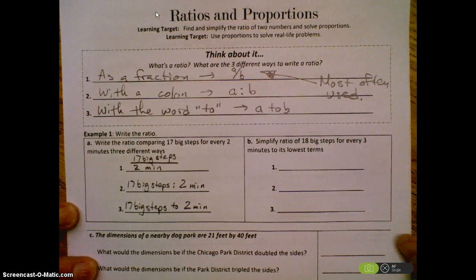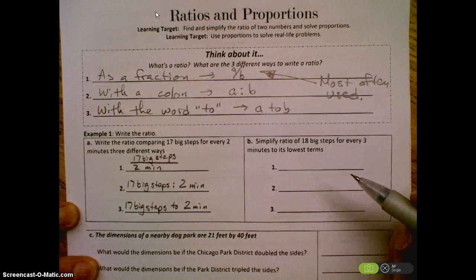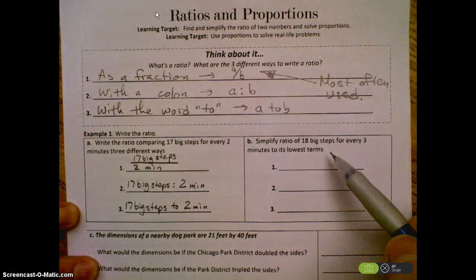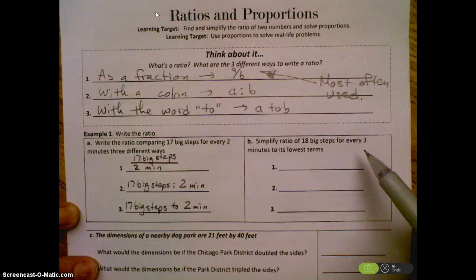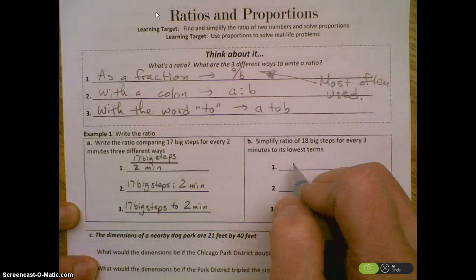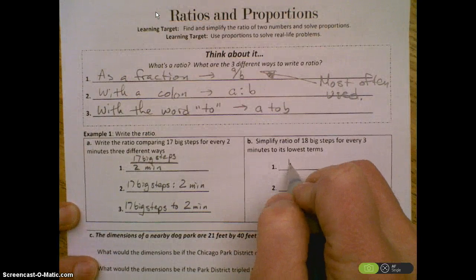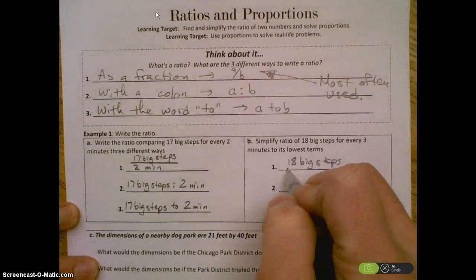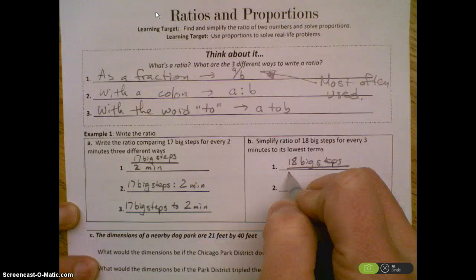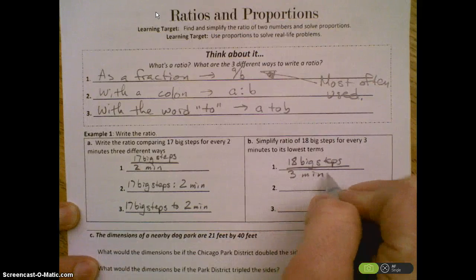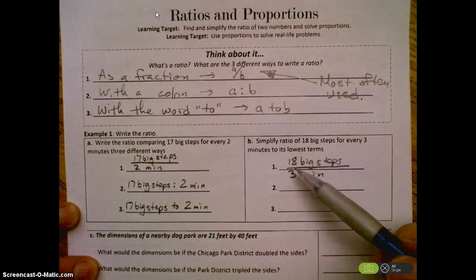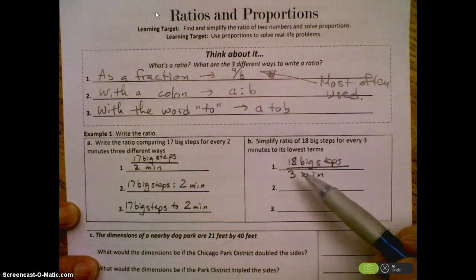Alright, moving on to B. Again, just pause, rewind as needed. We want to simplify the ratio of 18 big steps for every 3 minutes to its lowest terms. So let's write this as a fraction. We've got 18 big steps to every 3 minutes, and then each of these numbers is divisible by 3, so what I'm going to do is I'm going to do 18 divided by 3 and 3 divided by 3.